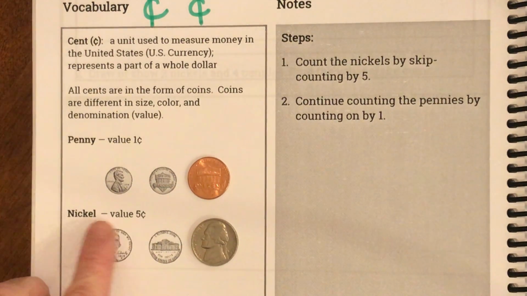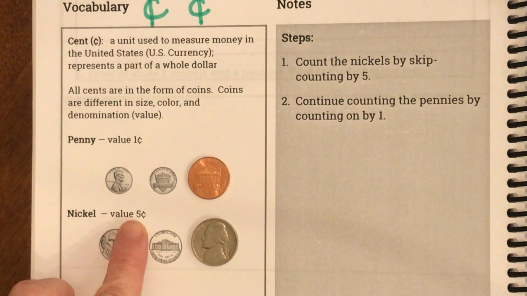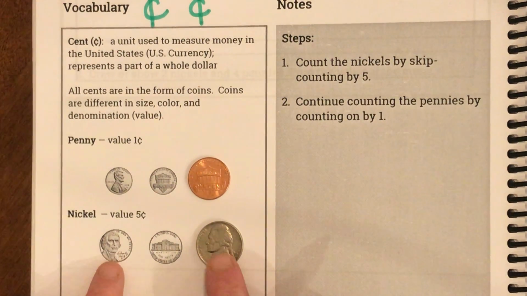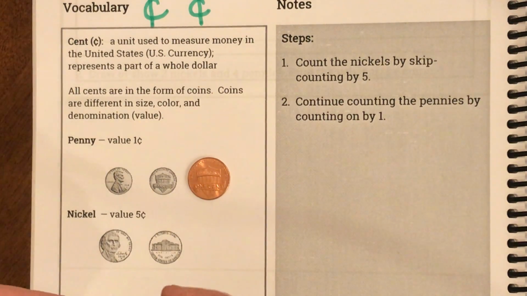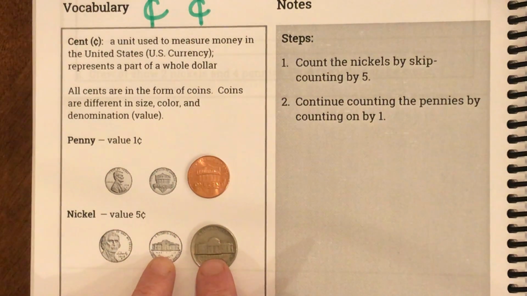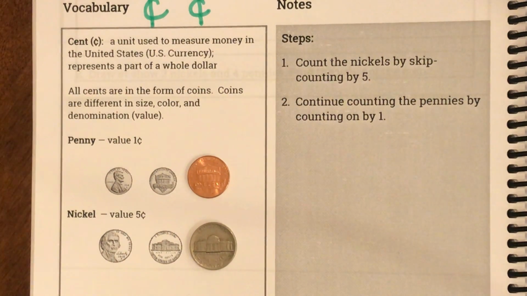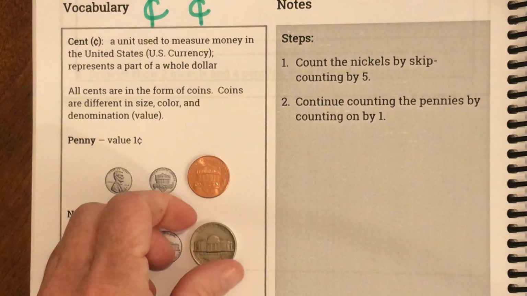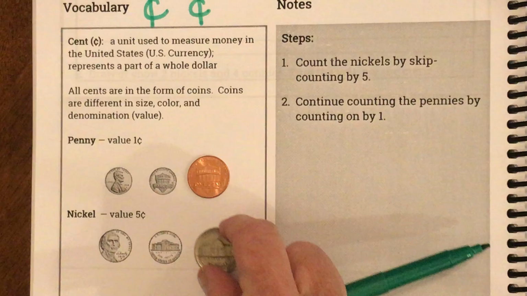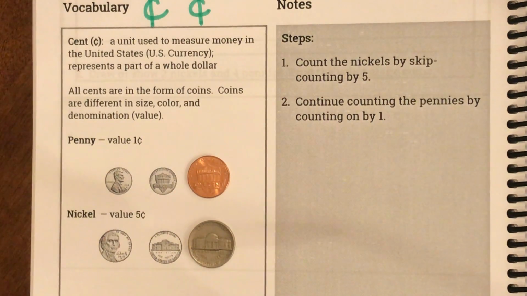So this is called a nickel, and its value is 5 cents. Now look at my nickel and their picture. It's different. It doesn't look the same here. But when I flip it over, this part looks the same. What we know about the nickel is it tends to be a little bit thicker than some of the other smaller one called a dime, which we'll learn about later.